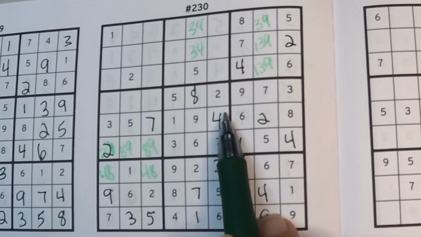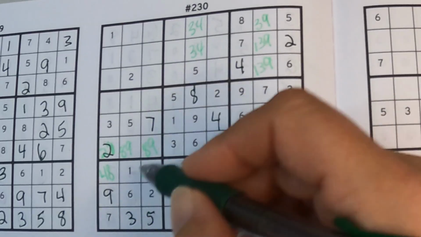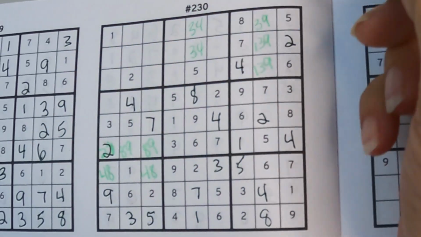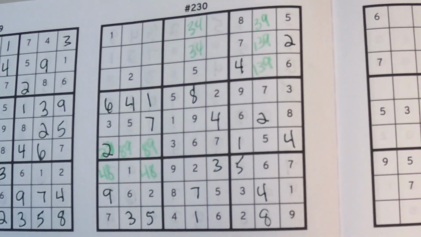For this row, we're missing 1, 4, and 6. We've got 1 and 6 here, so this is our 4. 1 here, so 6, 1.